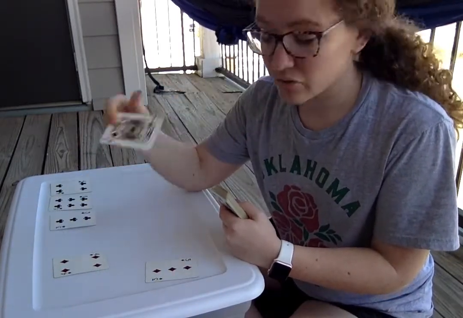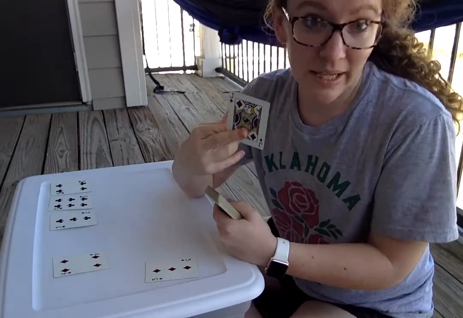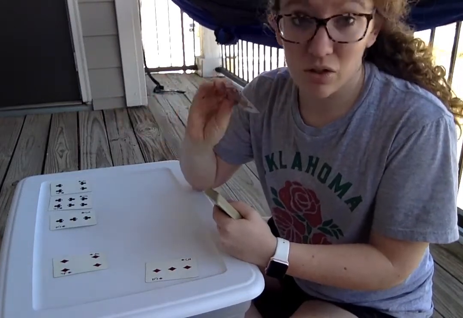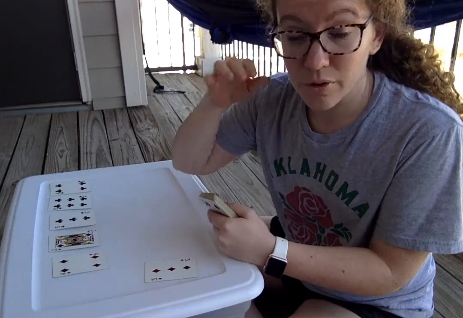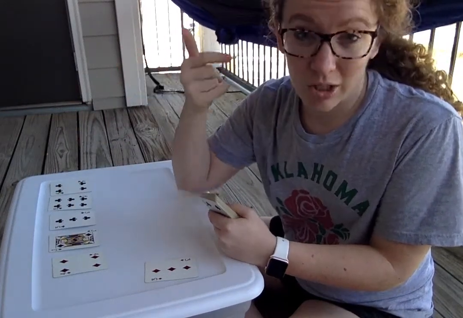You can decide before you play. You can either not use face cards, or I usually like to make them 10. You can make them different amounts, so the jack could be 10, and the queen could be 11, the king could be 12, whatever you want to do. I'm going to say that all face cards are 10.